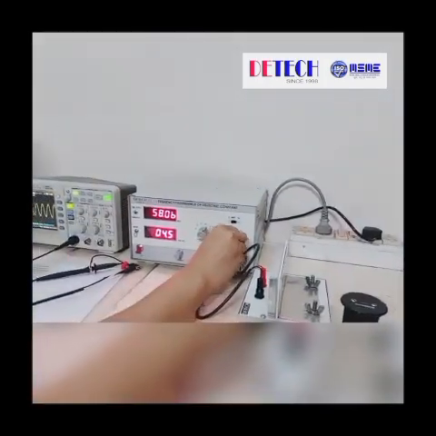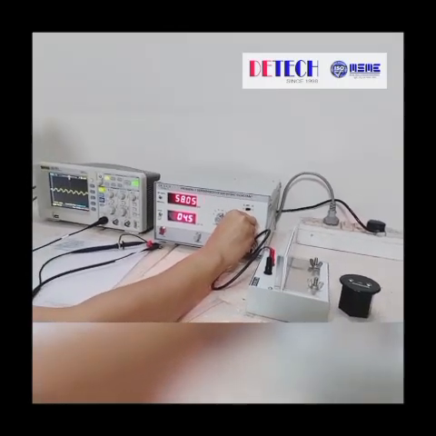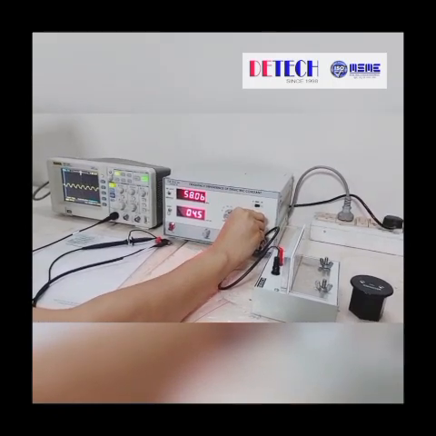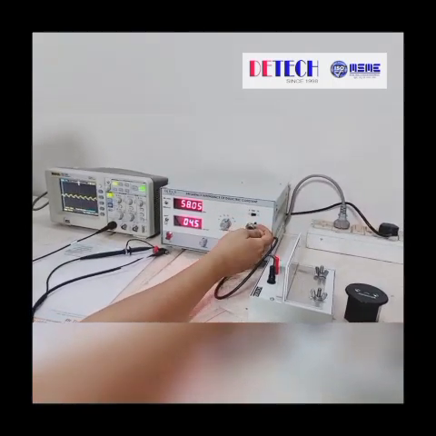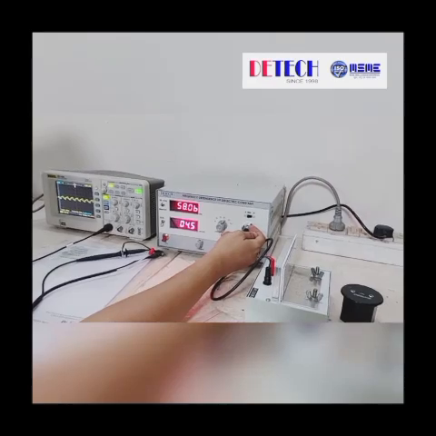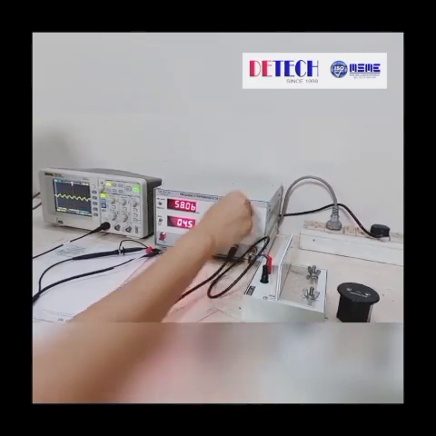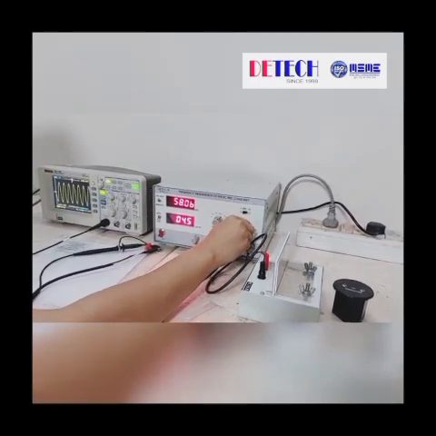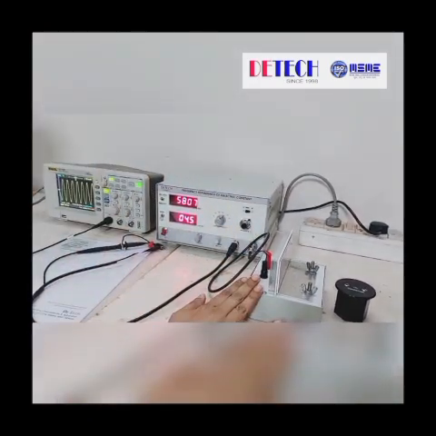We will again change R4 to obtain the minimum amplitude. This is the minimum amplitude over here, and we will note down the corresponding dial reading from here. That will be the reading corresponding to the value of R4. So this is for this sample.